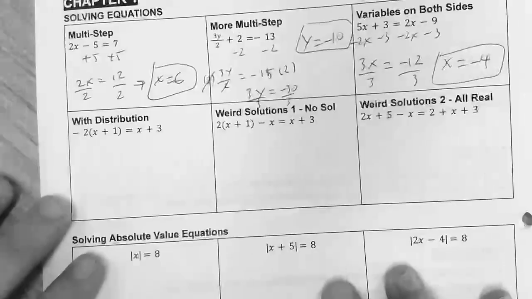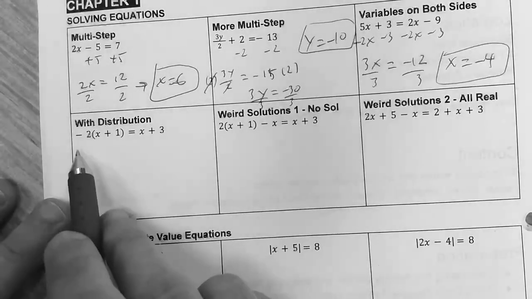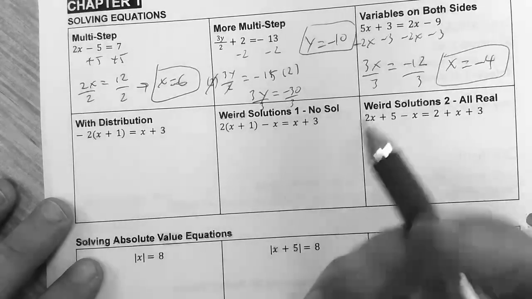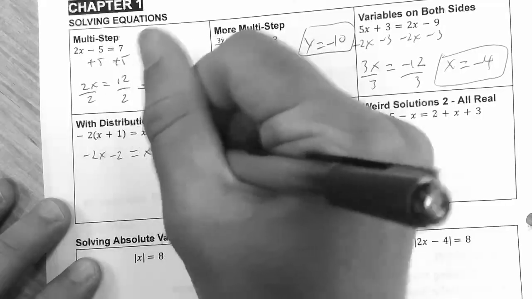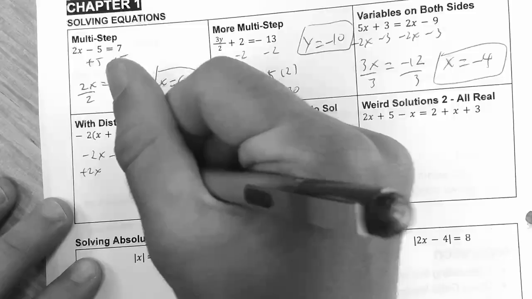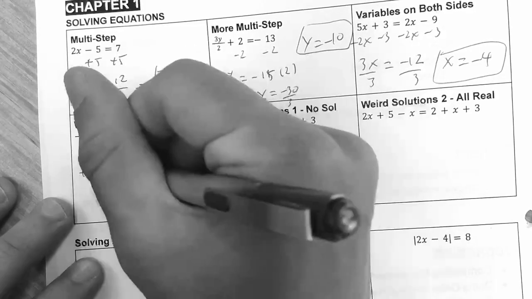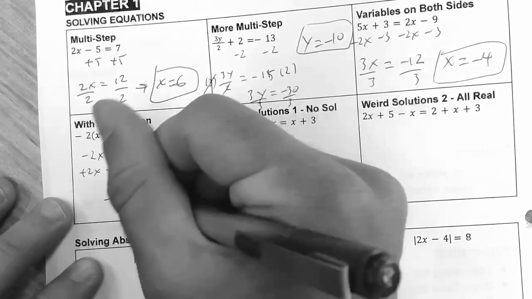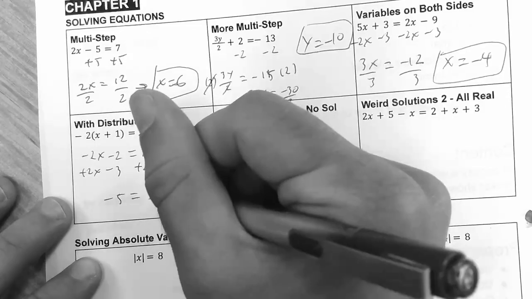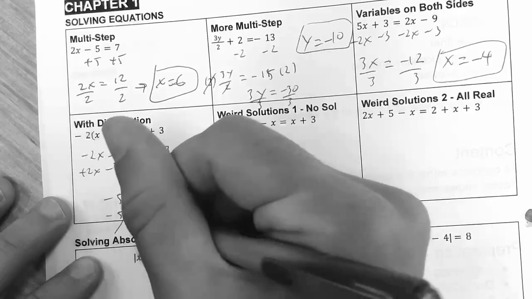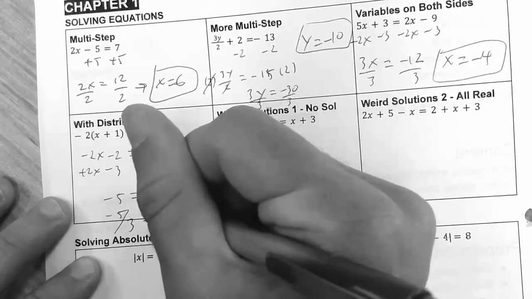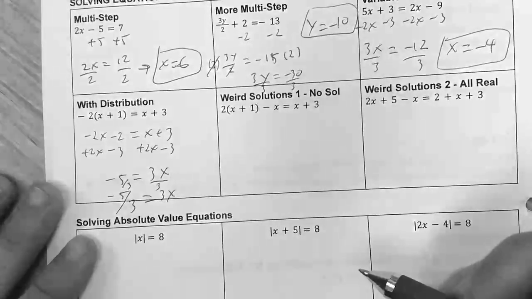Okay, with distribution. So here, we're just going to multiply out and then solve. So we'll have negative 2x minus 2 equals x plus 3. I'm going to add 2x to this side and this side, and then minus 3 this side and this side. I'll get negative 5 equals 3x, and so negative 5 over 3 equals x, because I'm dividing by 3 here and here.